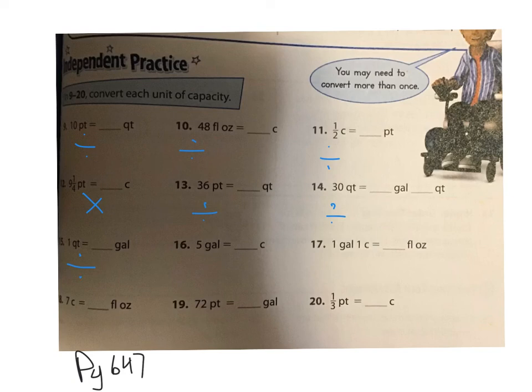Gallons are definitely bigger than cups, so we're going to have to multiply. Actually, we're going to have to multiply a couple of times. 1 gallon and 1 cup to fluid ounces. That is definitely going to be multiplication. So we're going from something bigger to something smaller. Cups to fluid ounces, multiplication. Pints to gallons. Pints are smaller, so it's going to be division. Pints to cups, in this case it's going to be multiplication because pints are bigger.